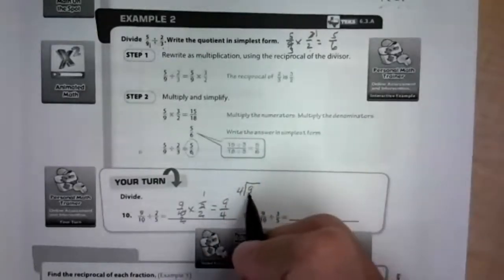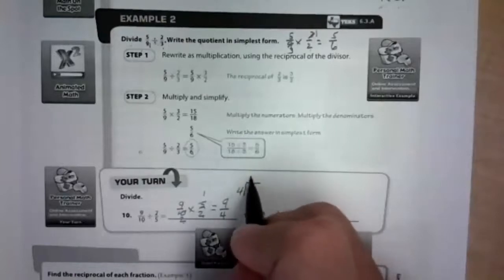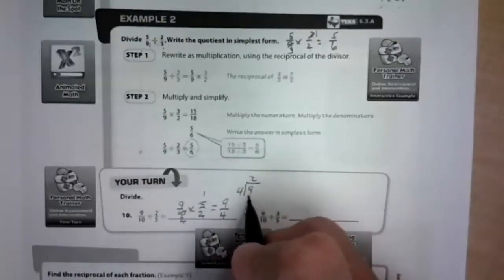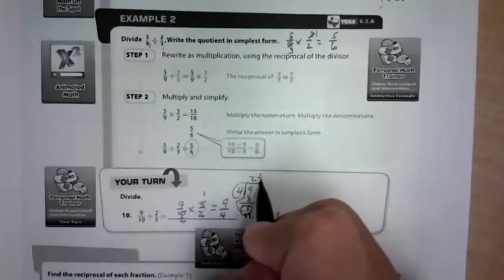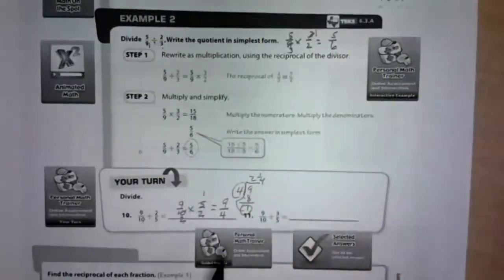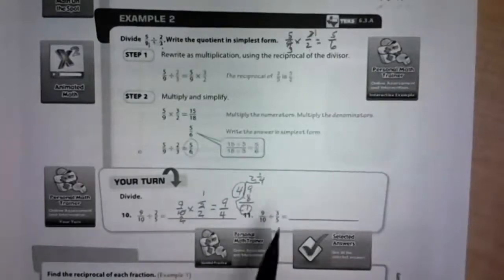But just in case, you need to know how to do this. So 4 into 9 goes 2 times, which is 8. Subtract to get 1. There's your numerator and there's your denominator. So 2 and 1/4. So 9/4 as a mixed number is 2 and 1/4.